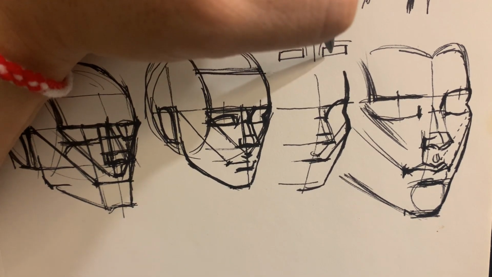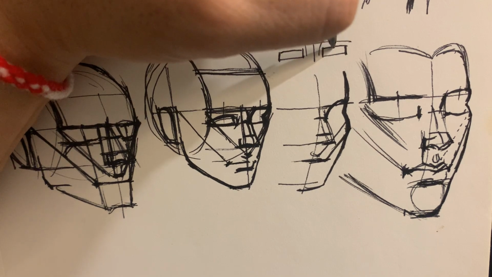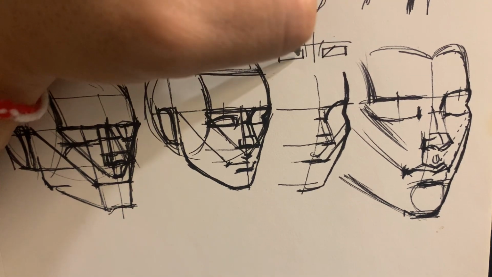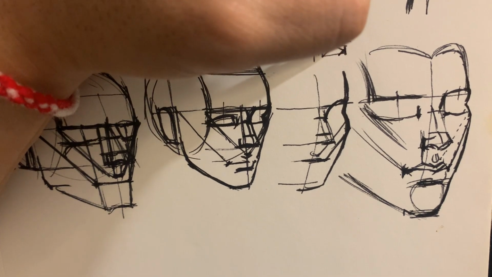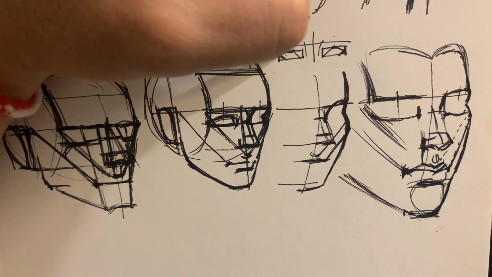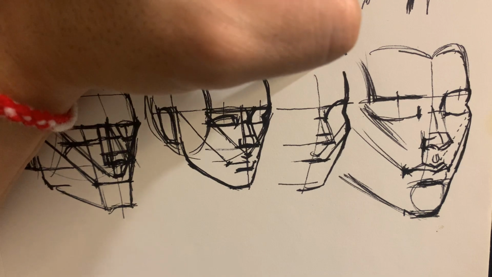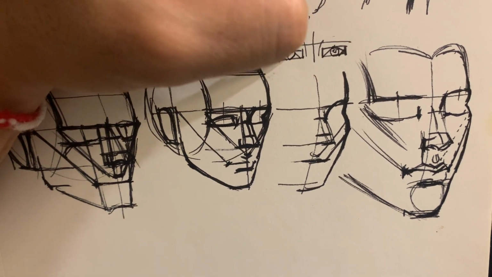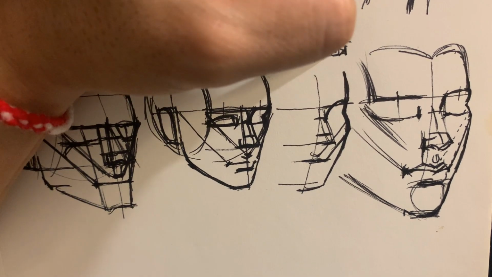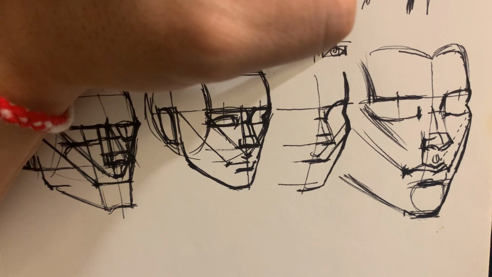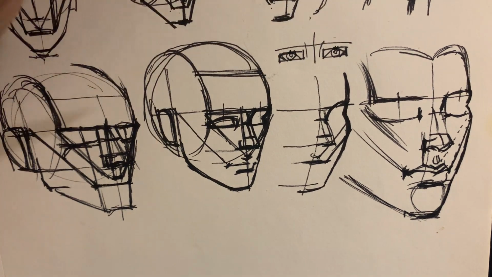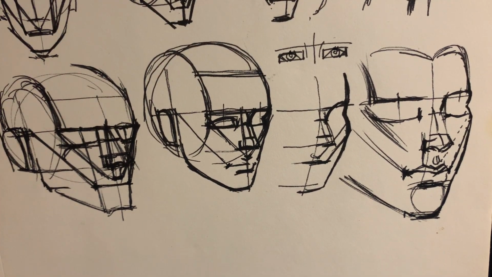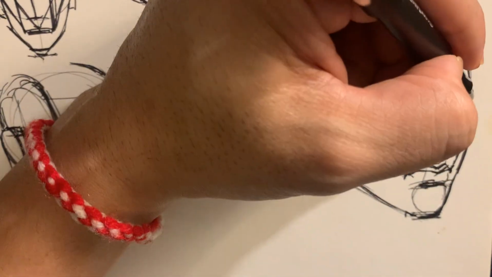So the eyes aren't like right in the center, they're actually off center like this. So that the high point is not right in the center, but rather off a little bit here. That's where it comes out the most. Okay. So that has to be reflected.